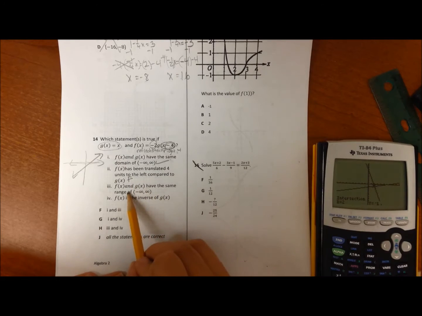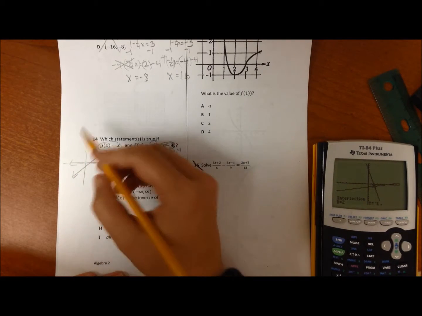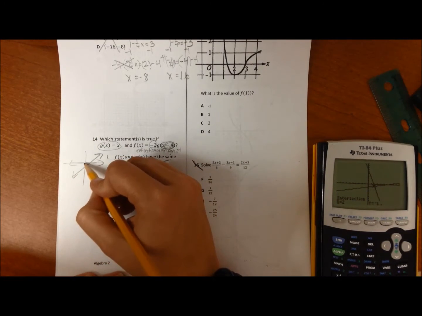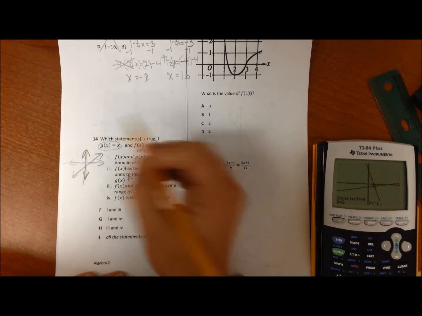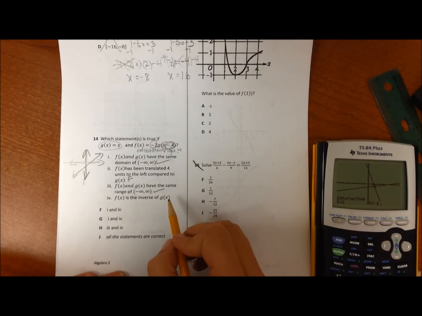They have the same range. Well, let's look at a line. The range is your y values. So it looks like it's going down and it's going up. So if it keeps going down and keeps going up, the graph, it is negative infinity to positive infinity.